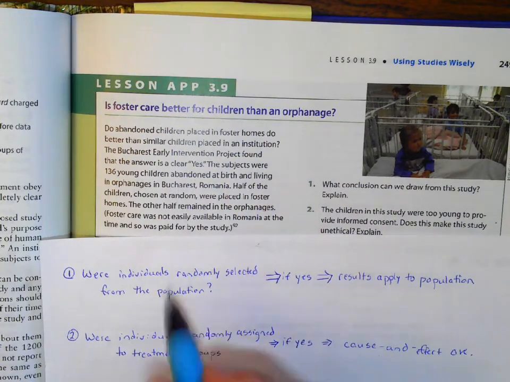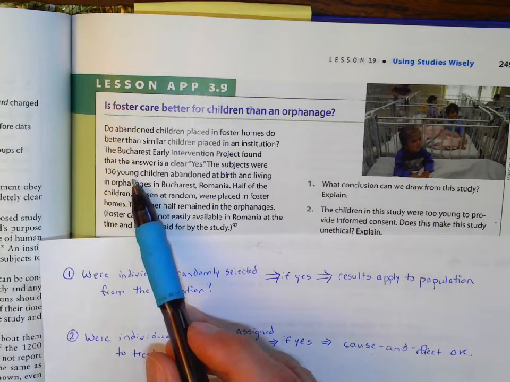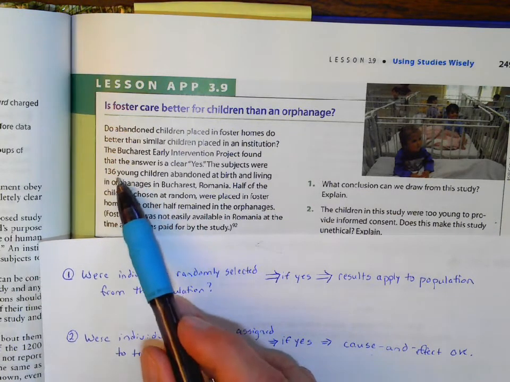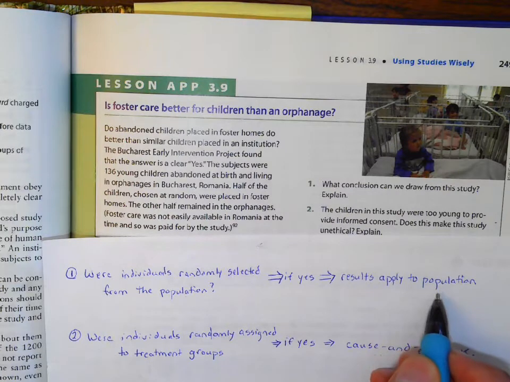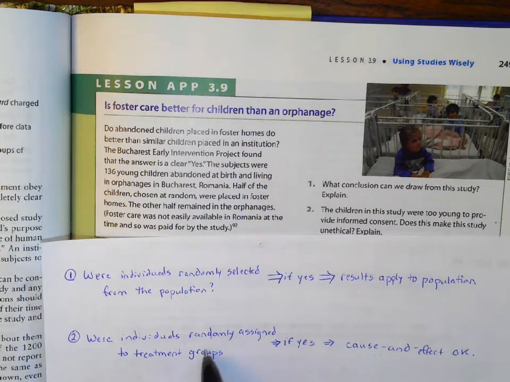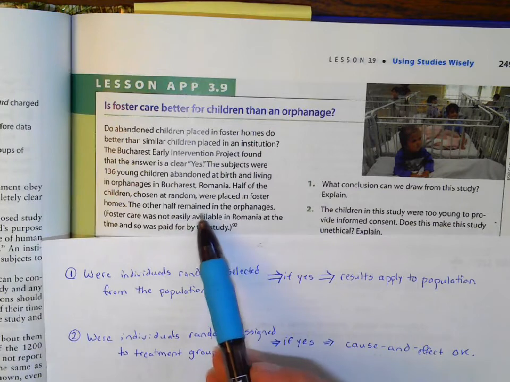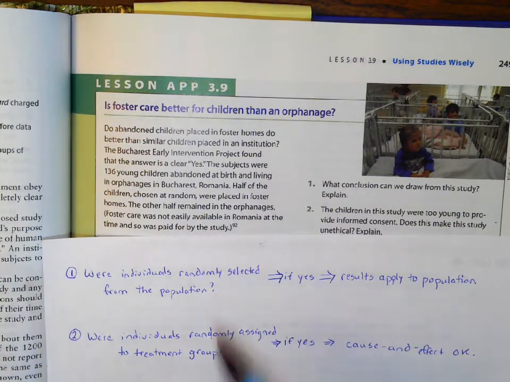So if our population is the abandoned children, were people randomly chosen from the abandoned children? Yes. So we can say the results apply to all abandoned children in Romania. Were they randomly assigned? It says they were chosen at random to be in foster care or in orphanages. So yes, we can say there is a cause and effect with this.